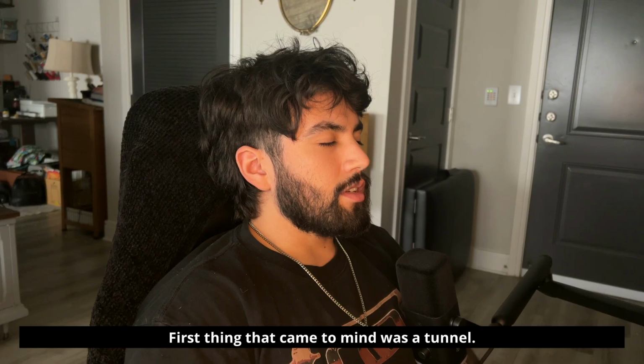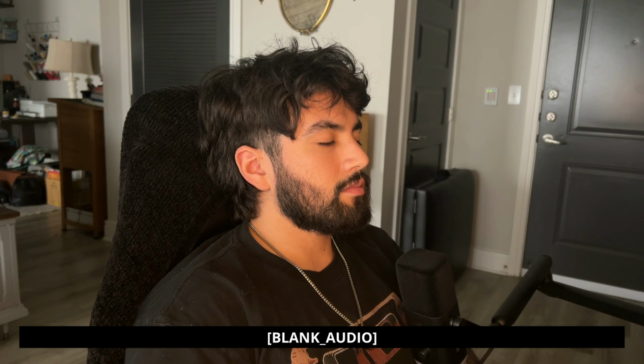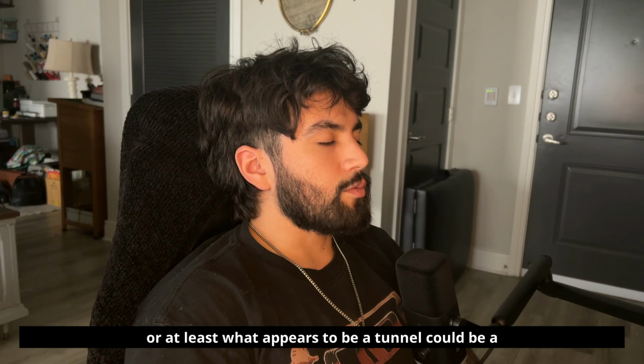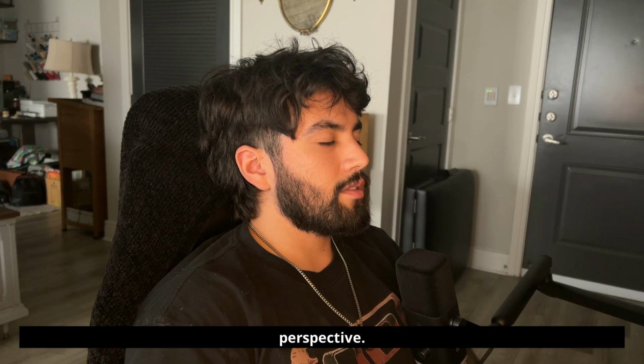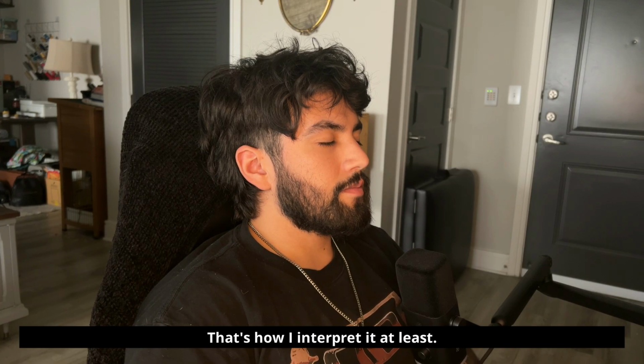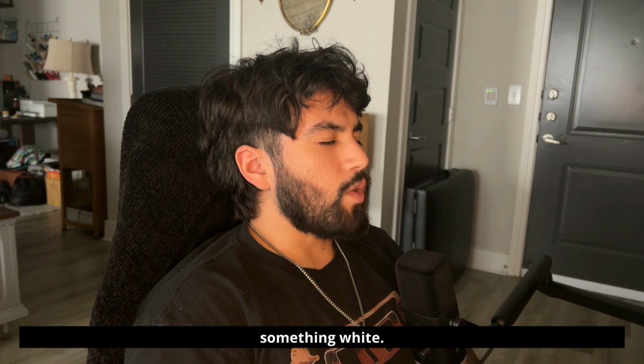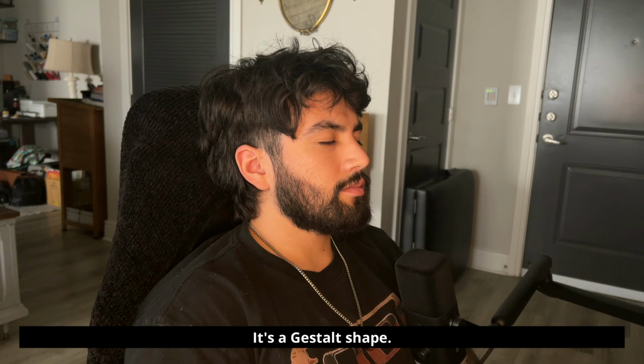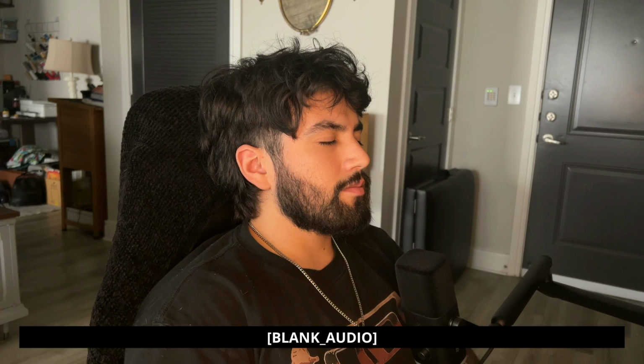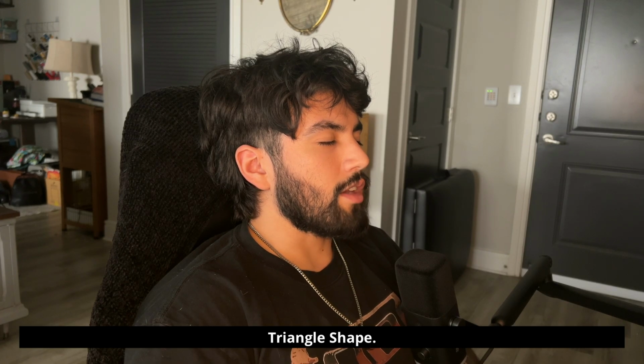First thing that came to mind was a tunnel, or at least what appears to be a tunnel. Could be a perspective. That's how I interpret it, at least. Wavy lines. Something white. There's a gestalt shape. Can't quite make out what the actual form of it was. Triangle shape.